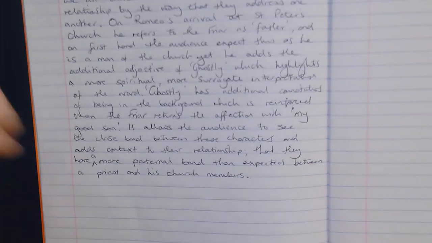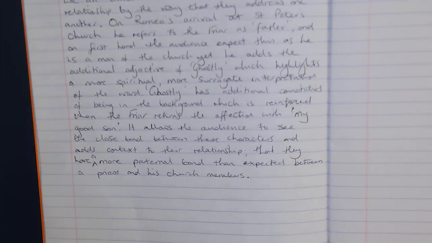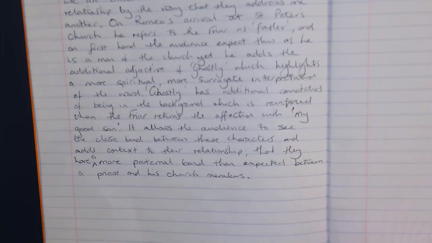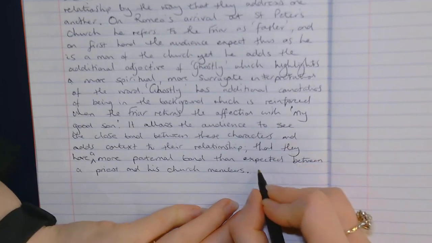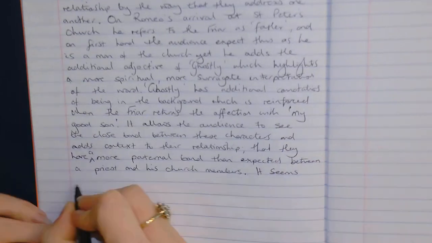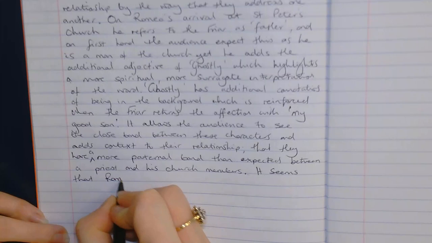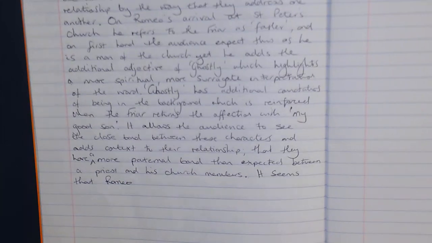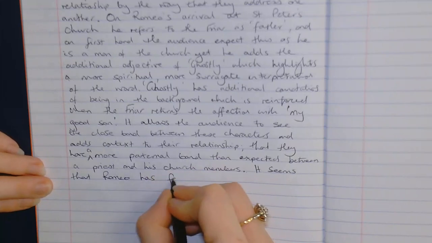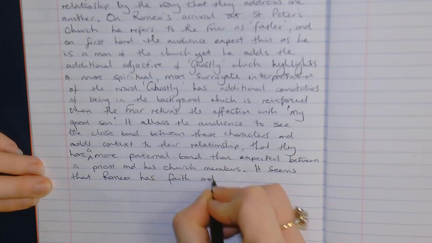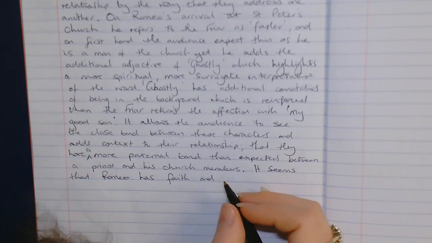So now we'll put in the bit about his own father and how that's different, okay? It seems that Romeo, and let's get some of these adjectives that we put on our plan, has faith and... what else did we put?